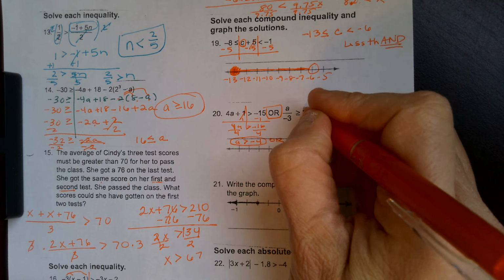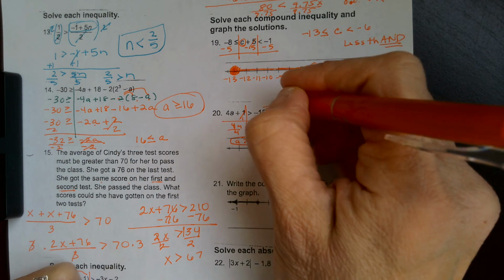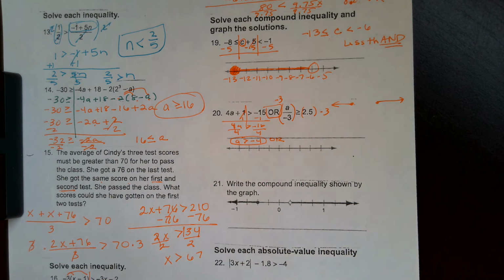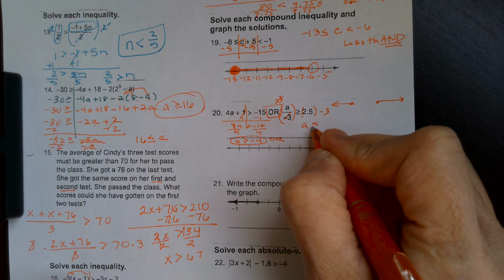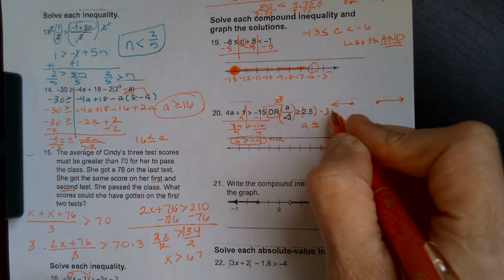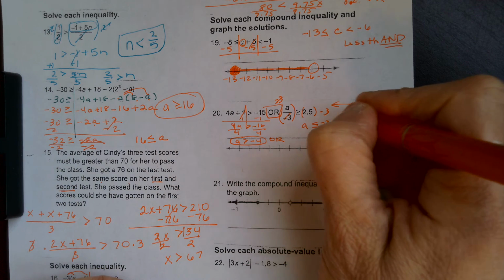Or, well, it's in the bottom. Remember, multiply both sides by a negative 3. That's right. I get the negative 3 here. So I have A is less than or equal to negative 7.5.